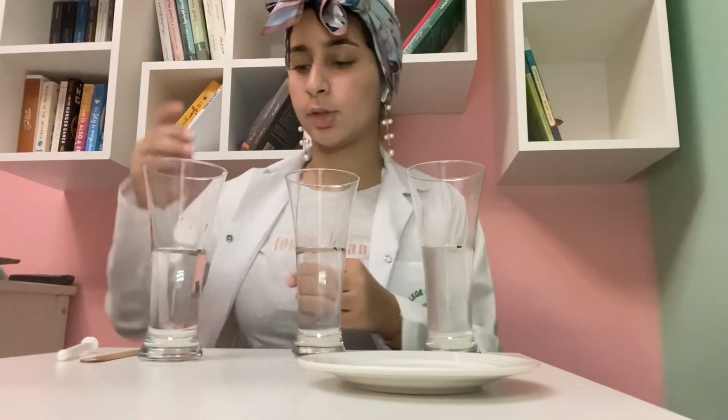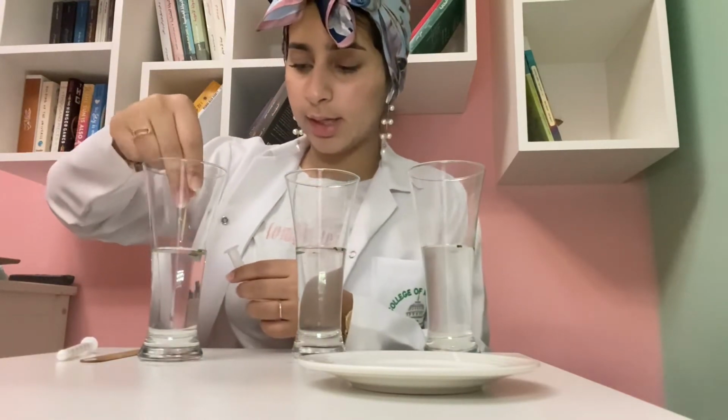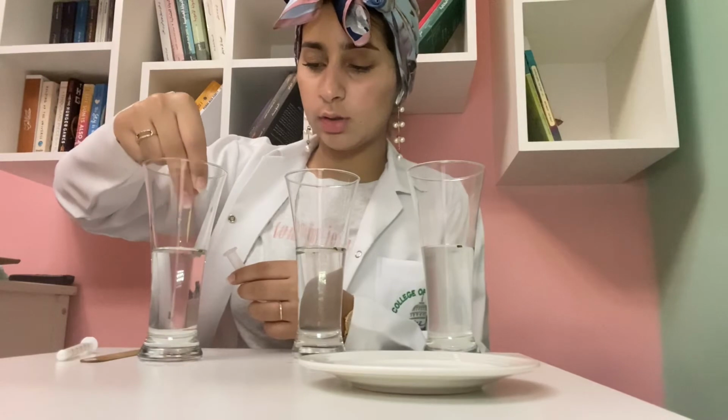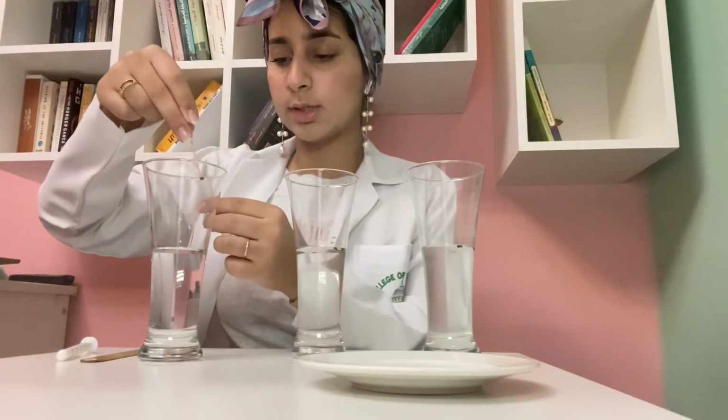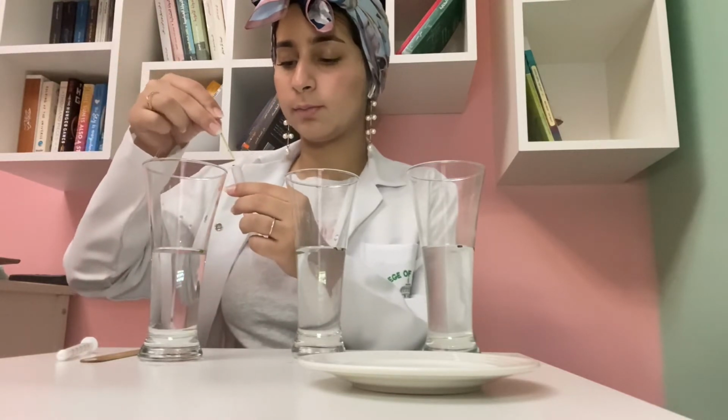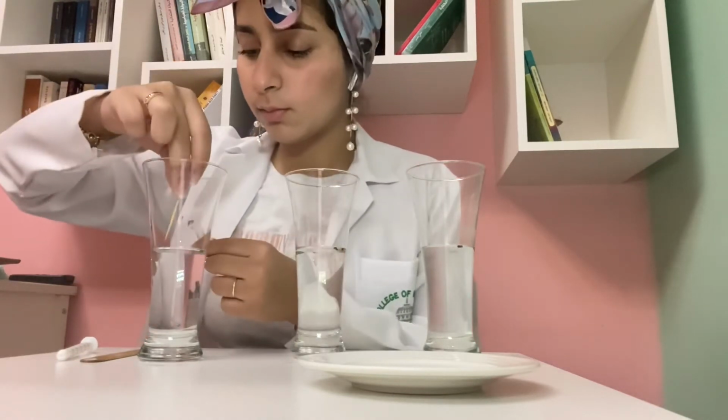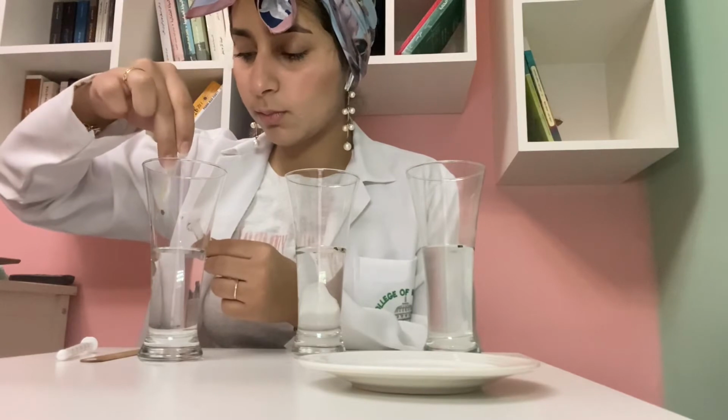In order to make them sink, we're going to use the syringe. We're going to do the same process for all of the 3 different concentrations. We're going to put the discs inside the syringe after removing its cap. This is the first disc. This is the second disc.